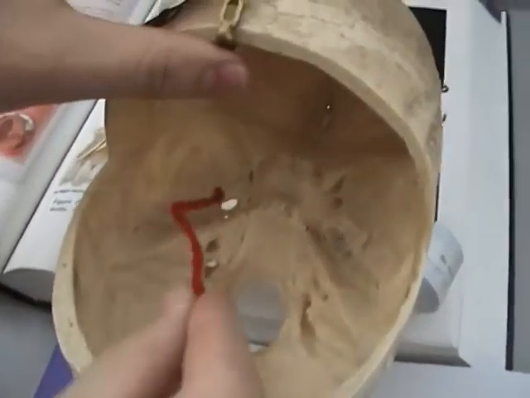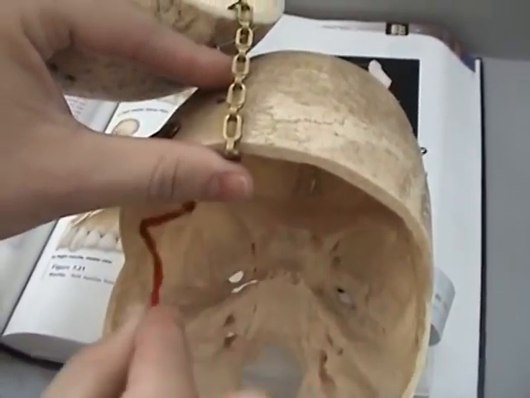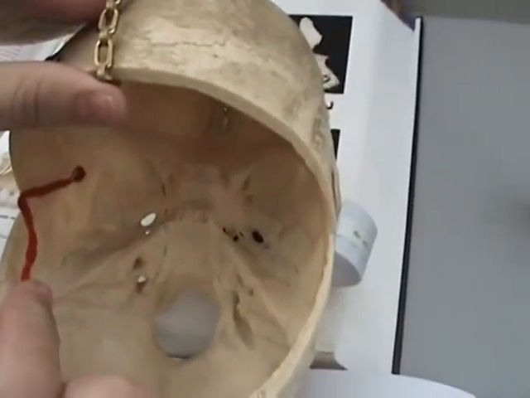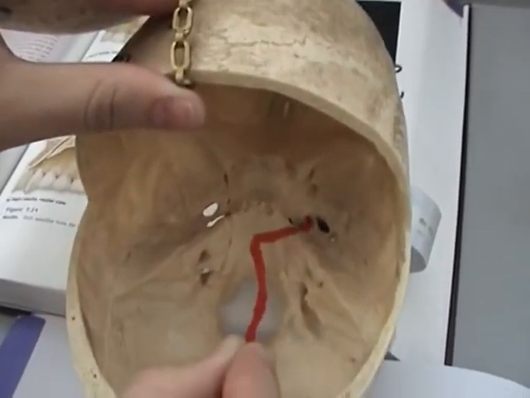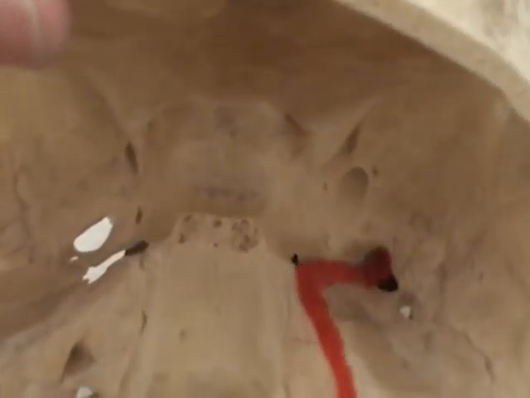The sphenoid bone is right over this area. We have the foramen ovale, and we have the foramen rotundum.